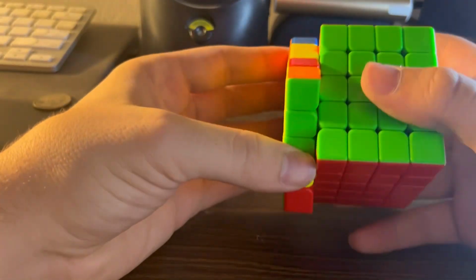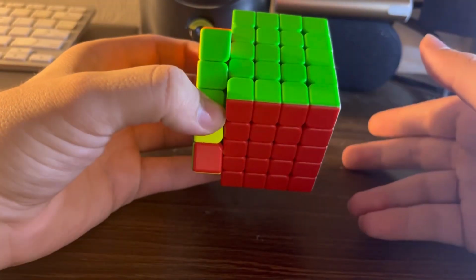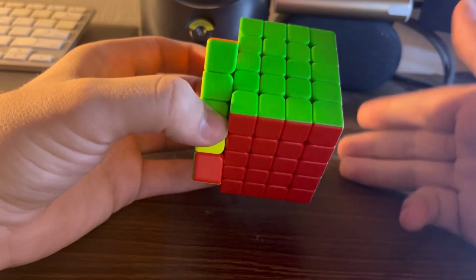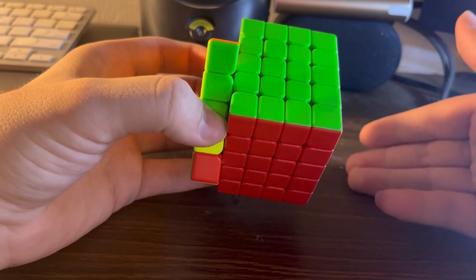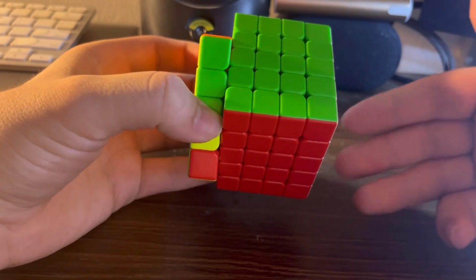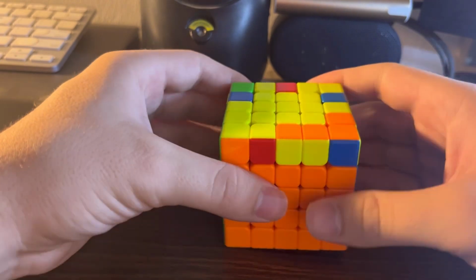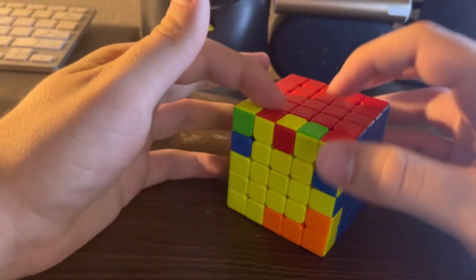So now you know how to solve the first 4 layers of a 5x5, the first 5 layers of a 6x6, the first 6 layers of a 7x7, the first 7 layers of an 8x8, the first 8 layers of a 9x9, and the first 9 layers of a 10x10, and you get the idea. But how do you do the last layer? Well, this is actually the hardest part.